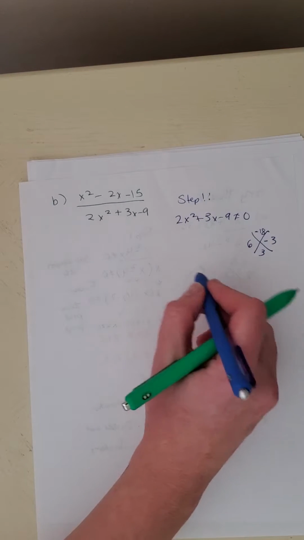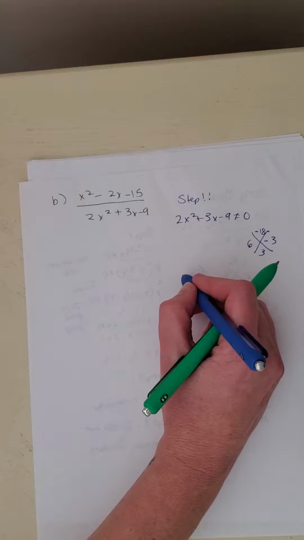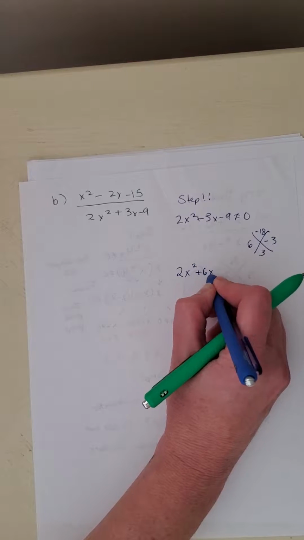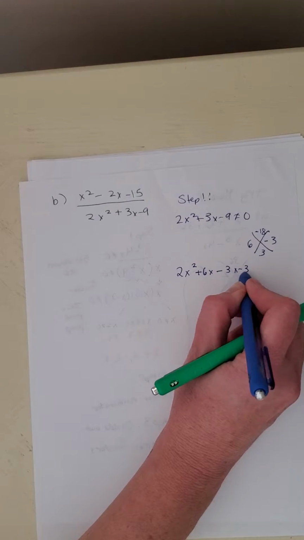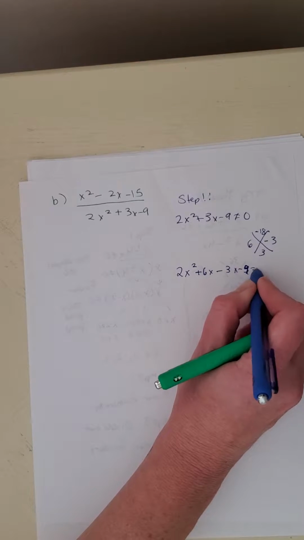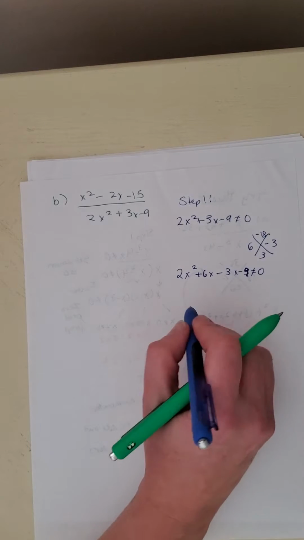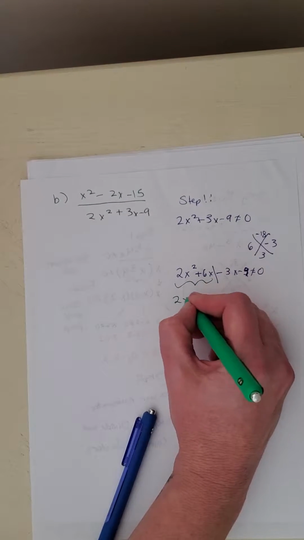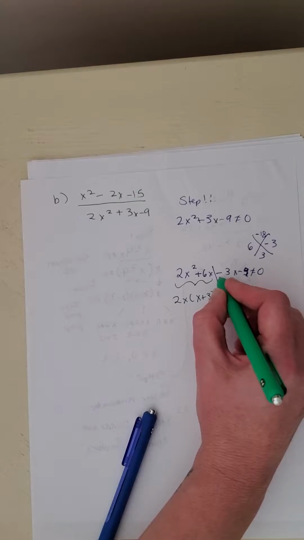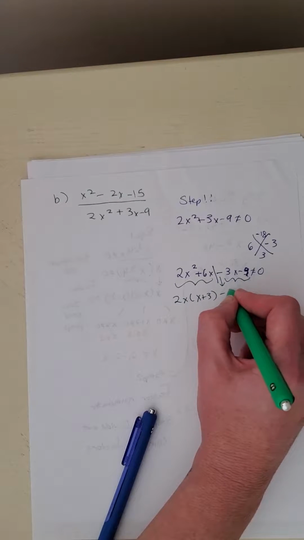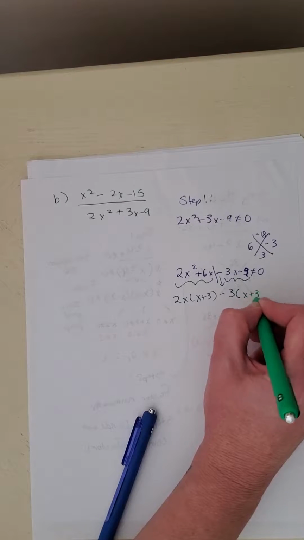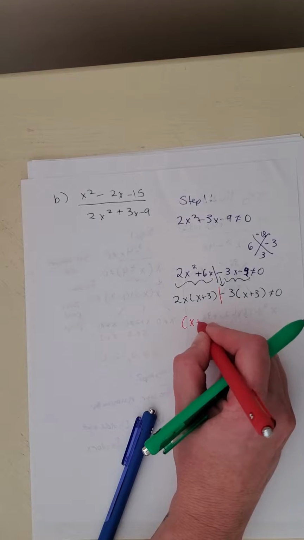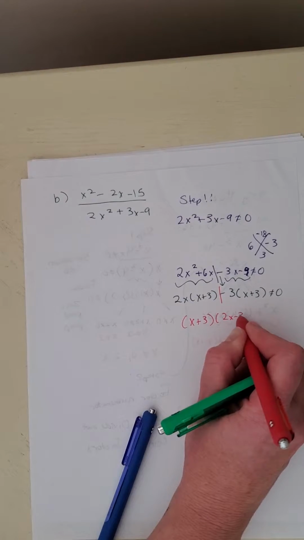And so my denominator factors by grouping, we're going to do 2x squared plus 6x minus 3x minus 9, that cannot equal 0. Factor by grouping, so take out the GCF. The GCF here is 2x, that gives me x plus 3. Don't forget, bring the negative sign straight down. The GCF is 3. That gives me x plus 3 again. Watch your signs here. And then we're going to factor by grouping again. We'll take out the x plus 3 and group the leftovers together.